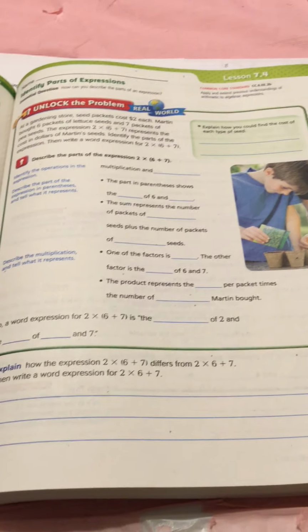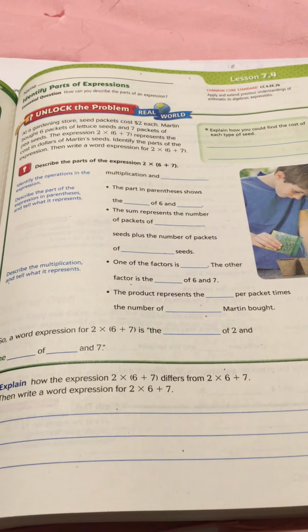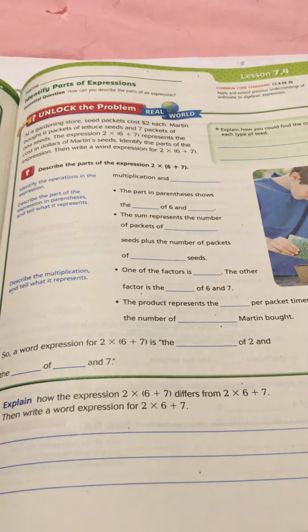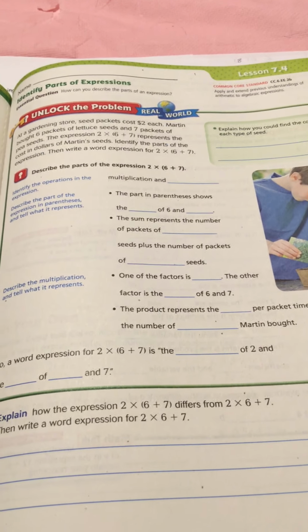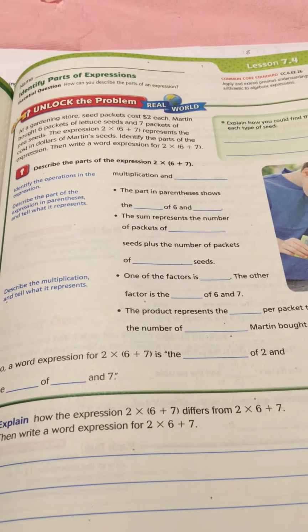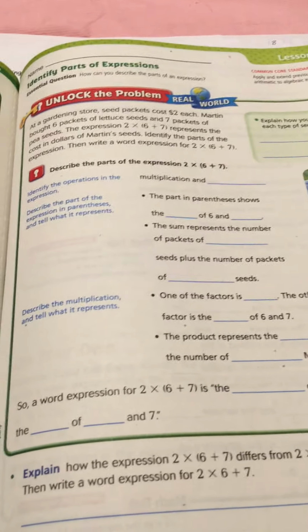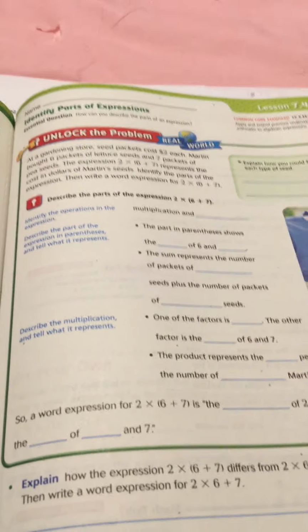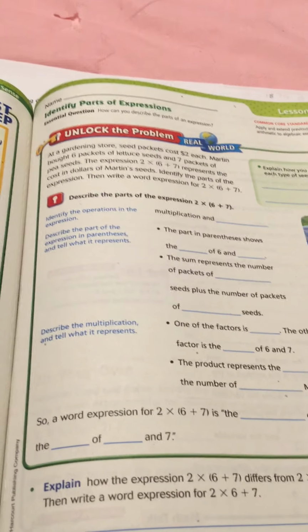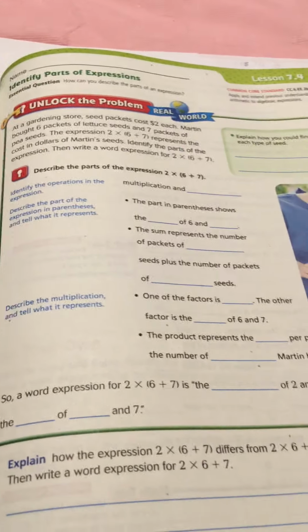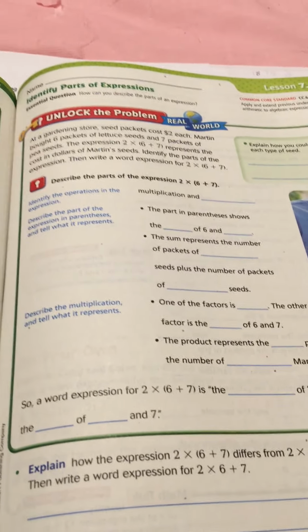Hi everyone. So today we're going to be learning about identifying parts of expressions. So yesterday we took word expressions and we turned them into our algebra symbols. Now what they want us to do is they want us to take our symbols and turn it into a word expression.